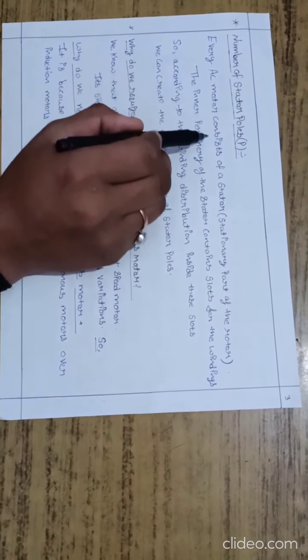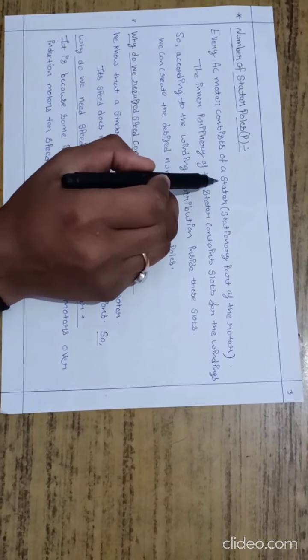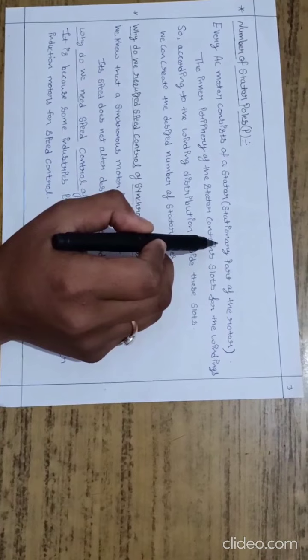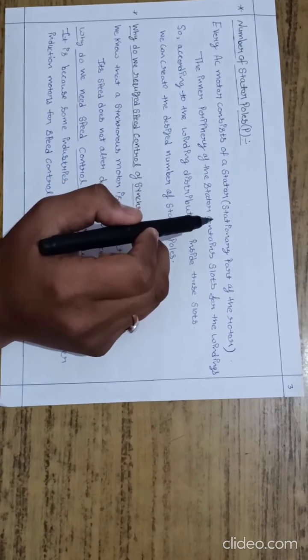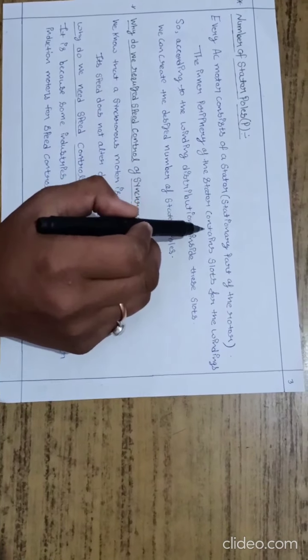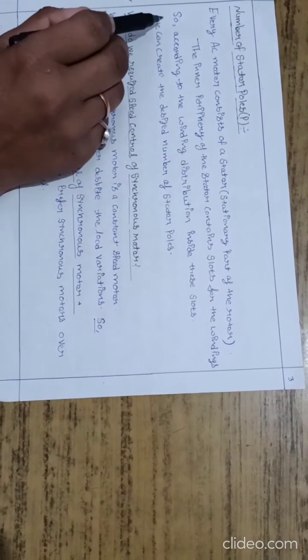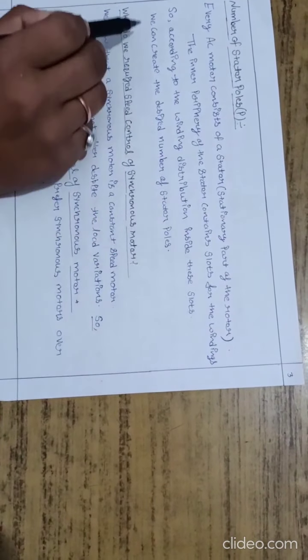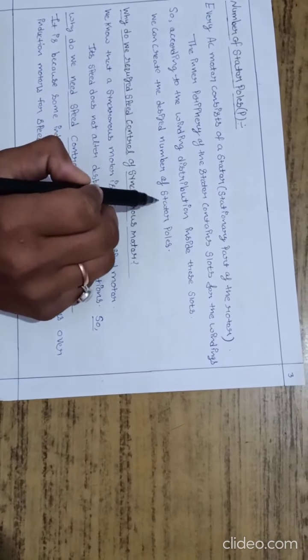Every AC motor consists of a stator. The stator is the stationary part that surrounds the rotor, or we can say that it protects the rotor. The inner periphery of the stator contains slots for the winding. According to the winding distribution inside these slots, we can create the desired number of stator poles.